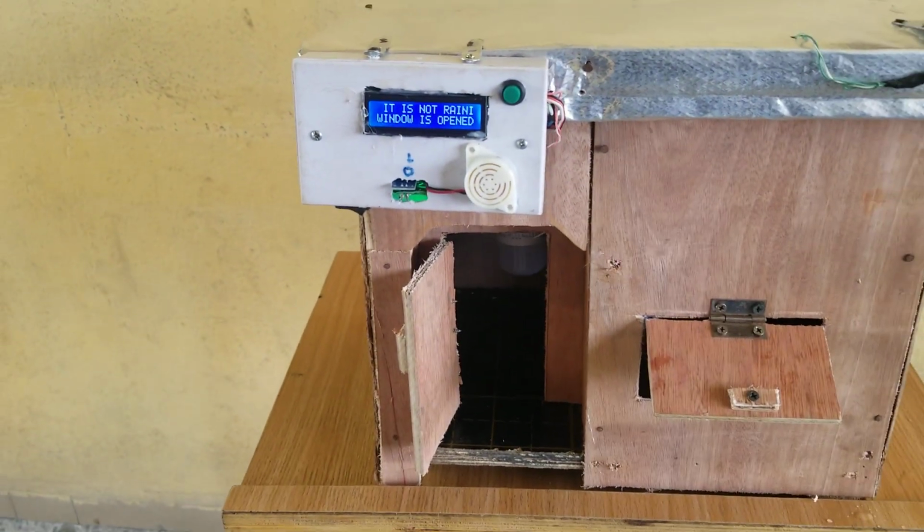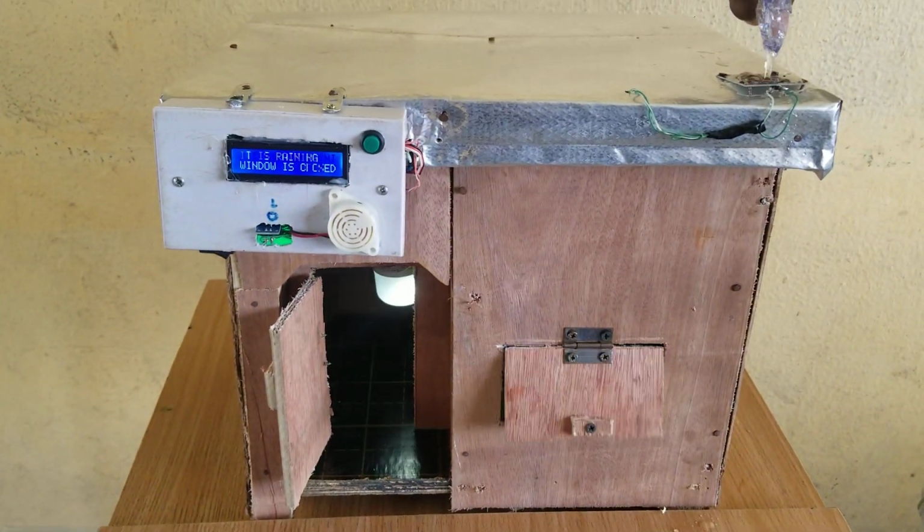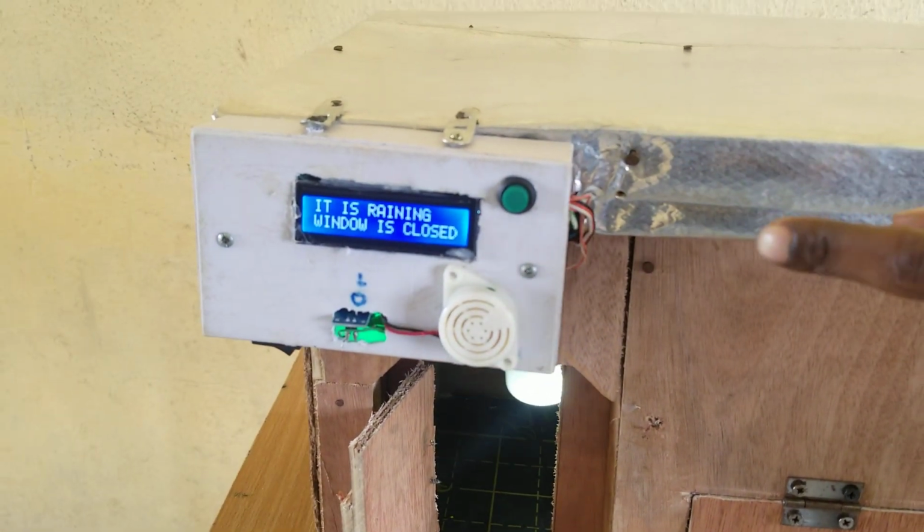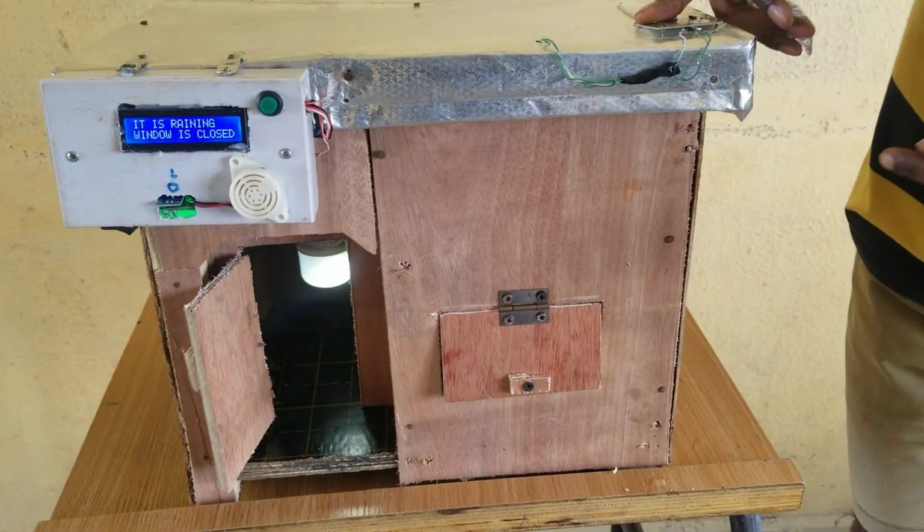So if I drop the water now on the sensor to tell you that it is raining, the window is closed. Alright, and the bulb is on.